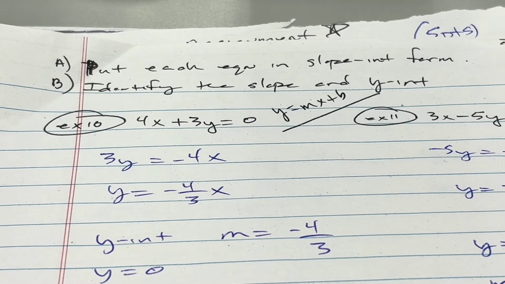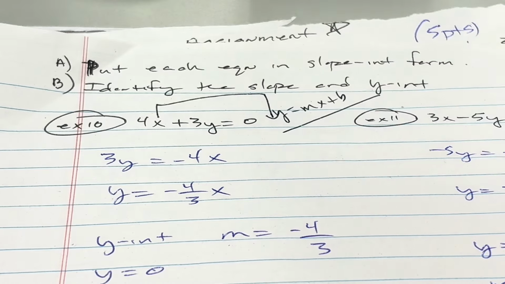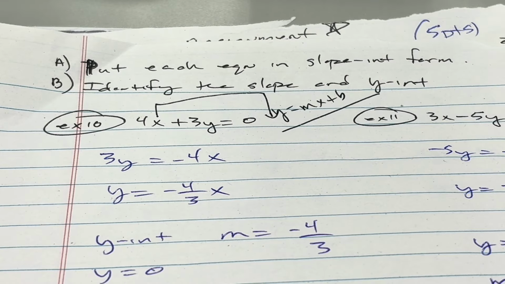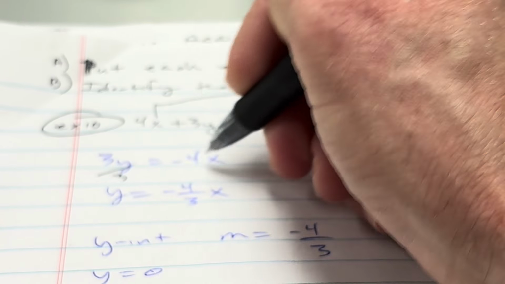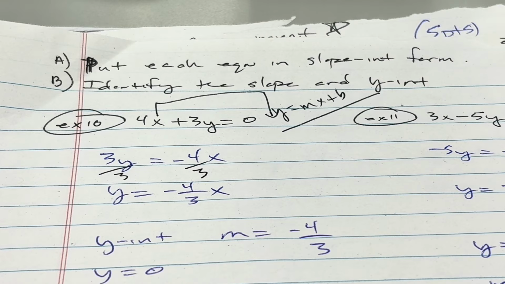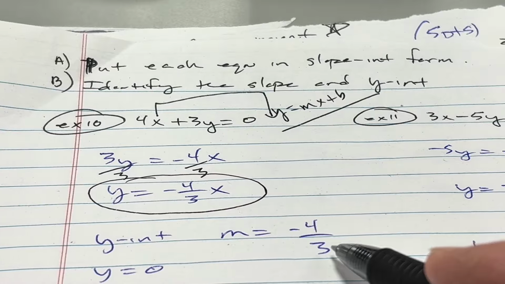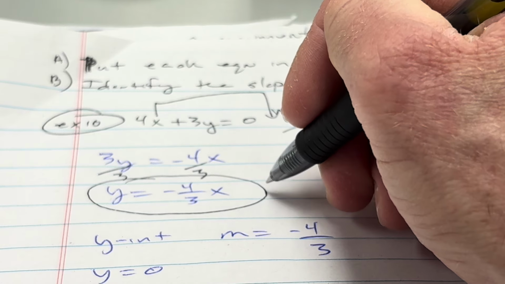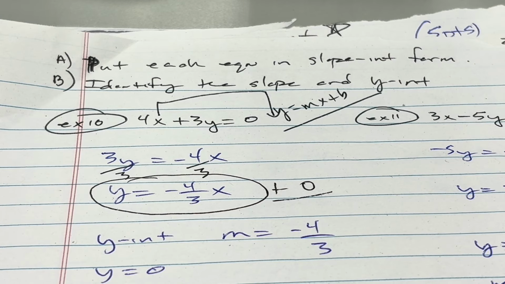Okay, so I need y all by itself. So this 4x needs to move over. It was a positive 4x on the left. It's a negative 4x on the right. And then I'm going to divide both sides by 3. And then this would be my equation in slope-intercept form. The slope is staring at us. It's -4/3. M for slope. Notice I'm not adding anything, so it's really like a +0. The y-intercept would be 0 then.